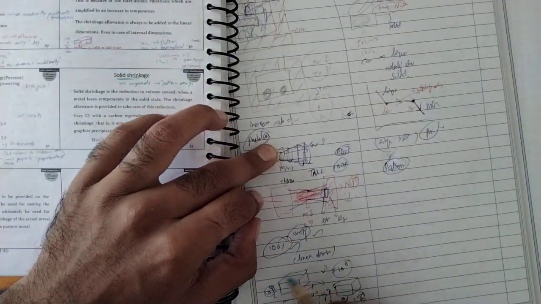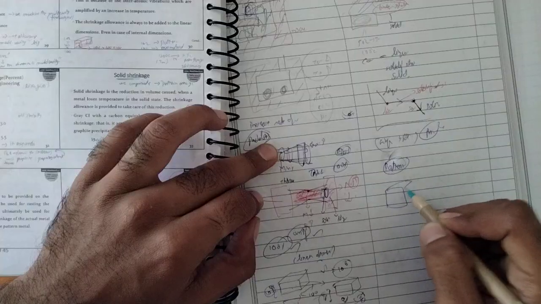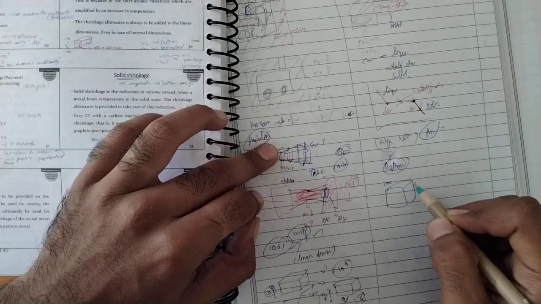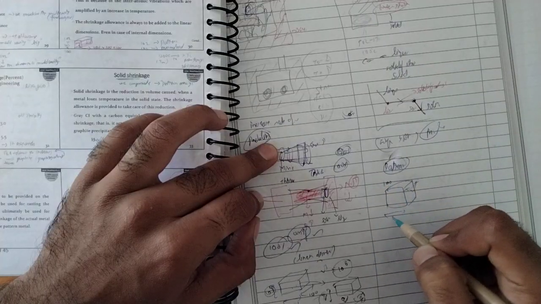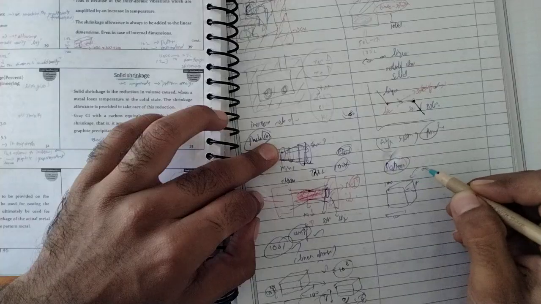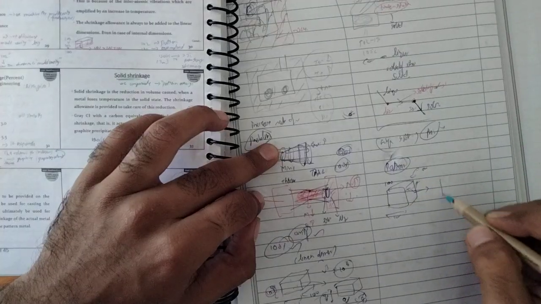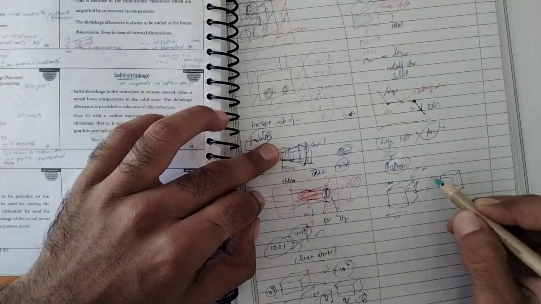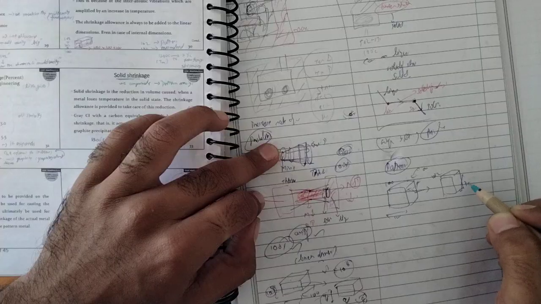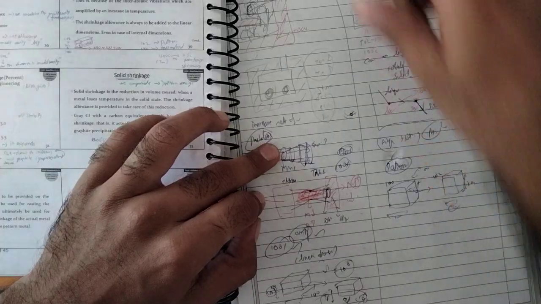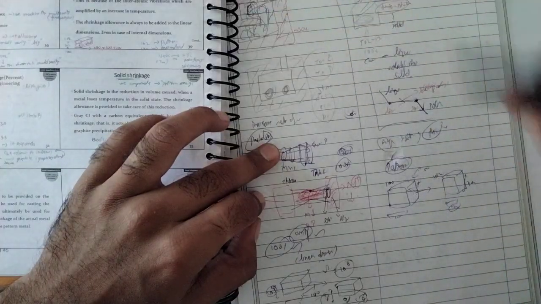For example, now for this pattern I need 100. I pour gray cast iron, but later what I will get is 102, because the gray cast iron has a lot of graphite flakes inside, so it expands.